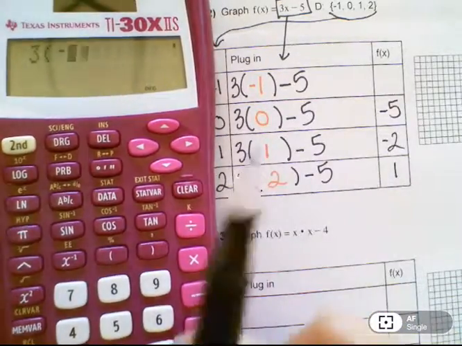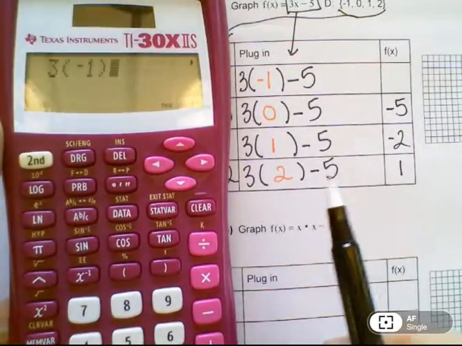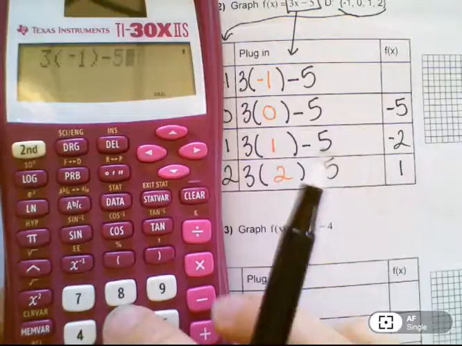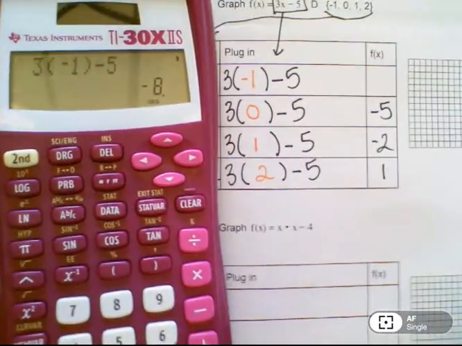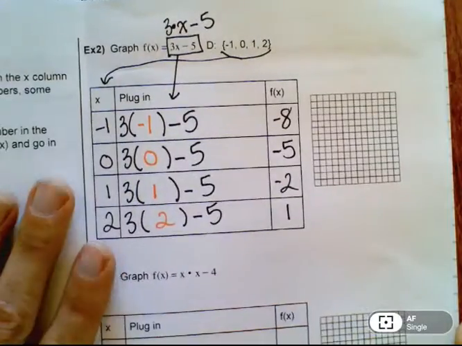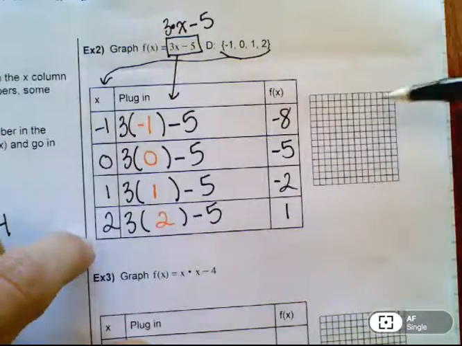So 3 times -1, you must use this for negative. Okay, so 3 times -1, and then for the minus, you have to use the minus button. Make sure you do that right. -8. All right. So now that I've done that, this is just calculator work. I have these 4 input-output pairs, and I need to graph them.